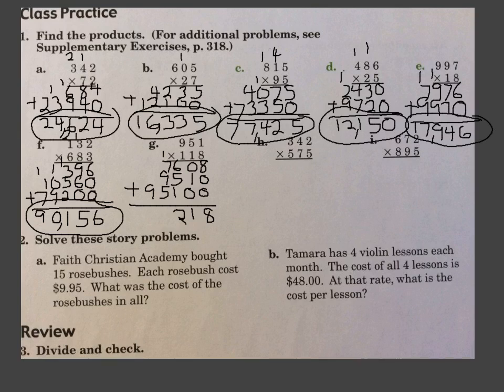1 plus 7 would be 8. Plus 9 would be 17. And plus 5 would be 22. We'll put a 2, carry a 2. 2 plus 9 would be 11. And so our answer is 112,218.